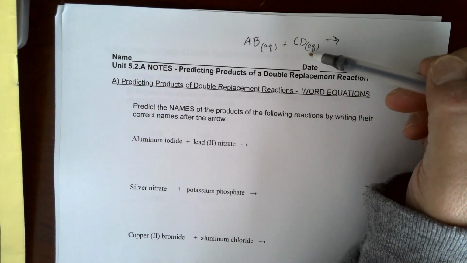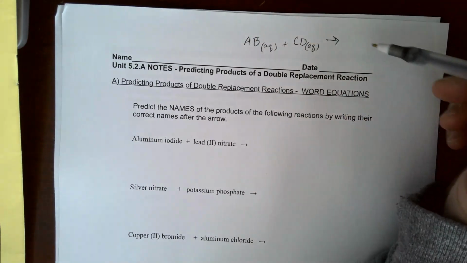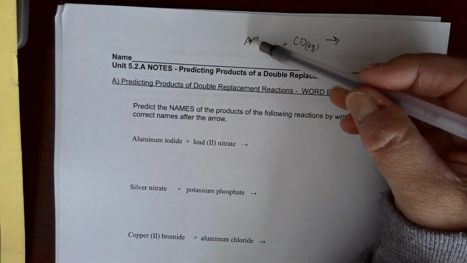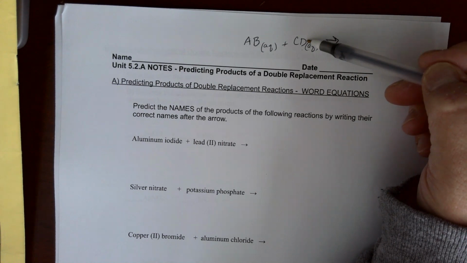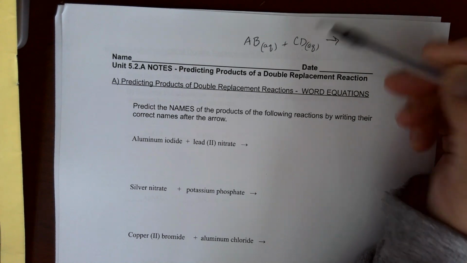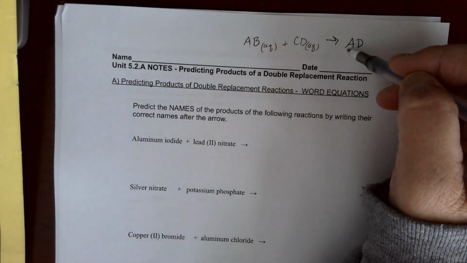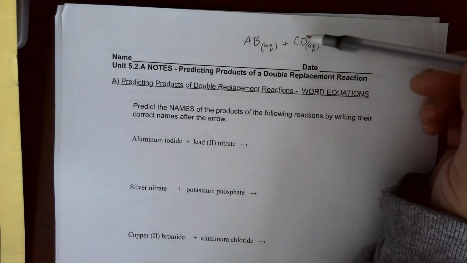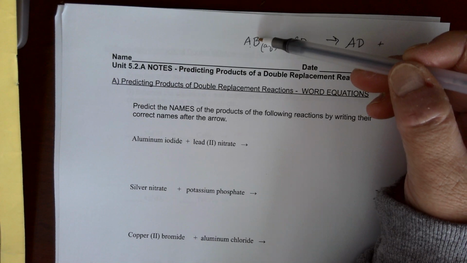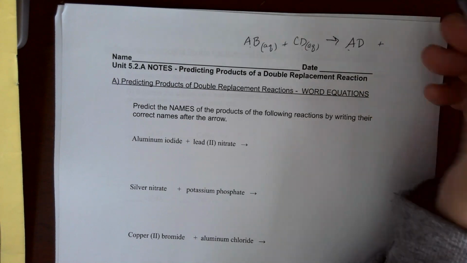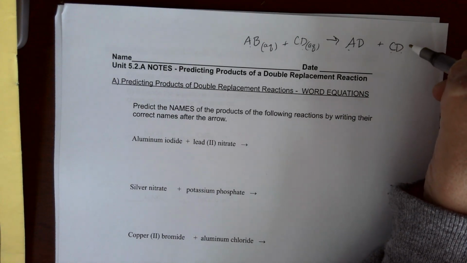But when they are dissolved in water, they are 4 individual ions swimming around, and so new combinations can be made. Cation A might now be associated with anion D, and we will write it in that order. The cation is always first in the formula, and the other cation will find its way to the other anion, B. So we would still keep C first because it is the cation, and D would be written second.